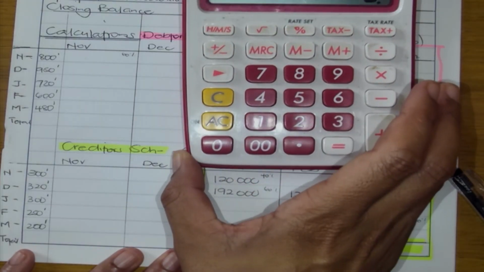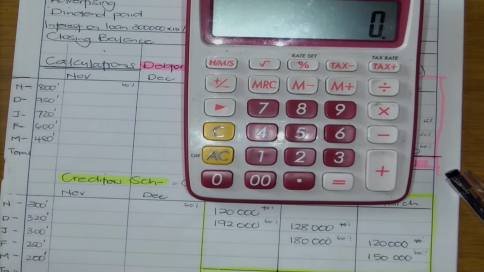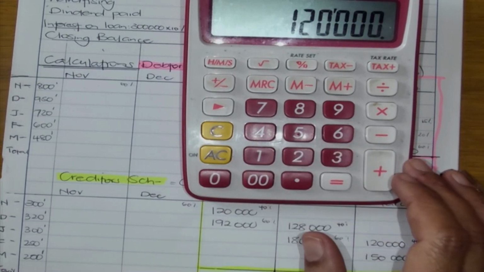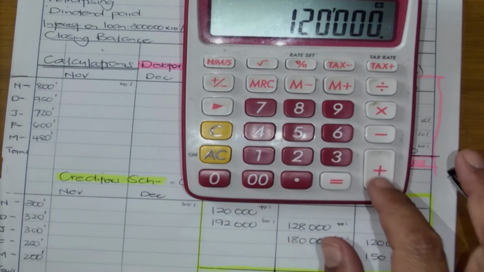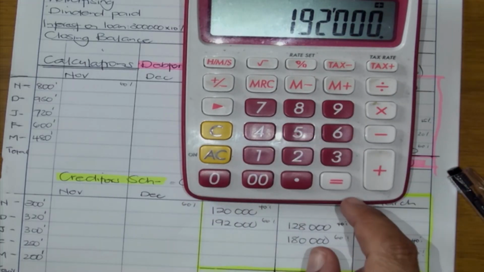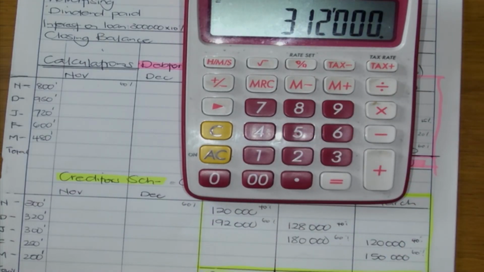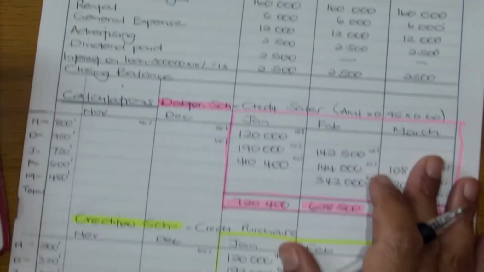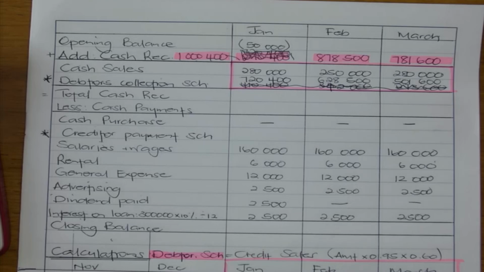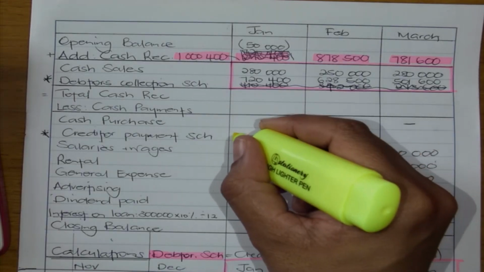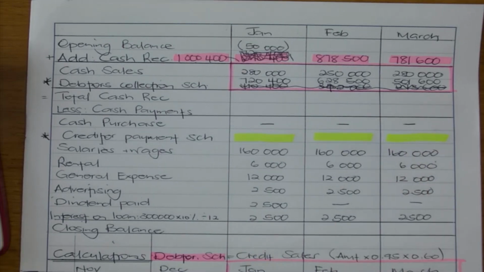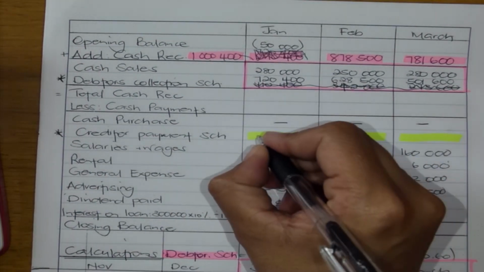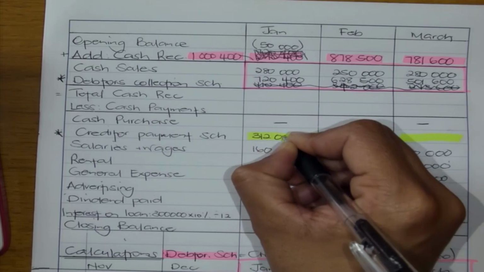Okay. So it is 120 plus 192 equals 312. I go to my cash budget, right? I bring this up, 312.